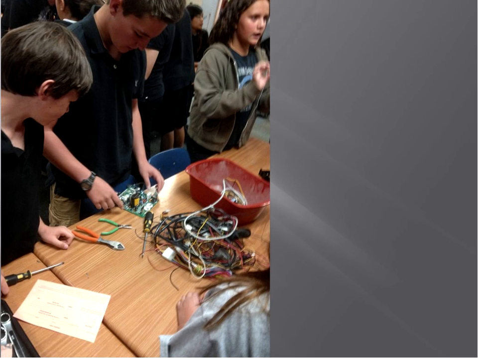Here we're taking apart old electronics. We can use copper in the wires, and we can melt that down to make copper ingots, which in turn we make into other items through casting processes.